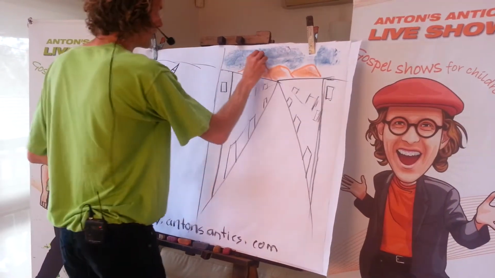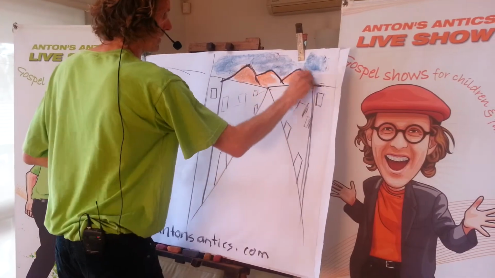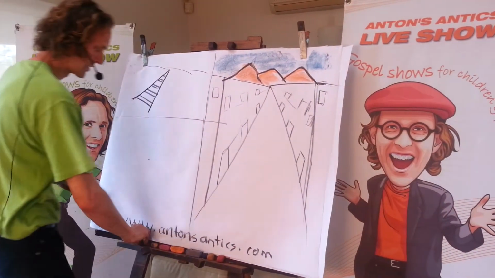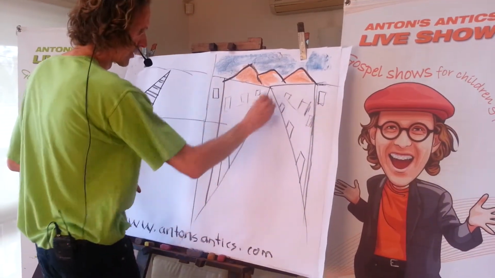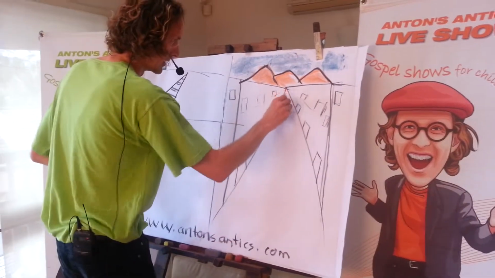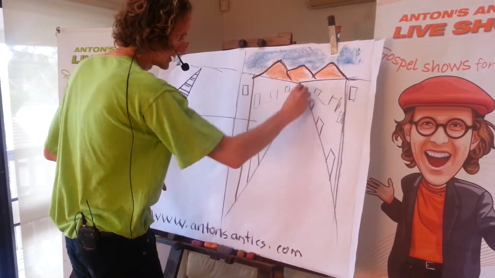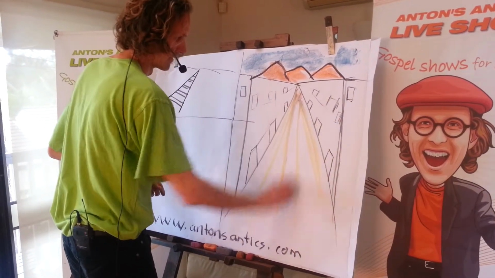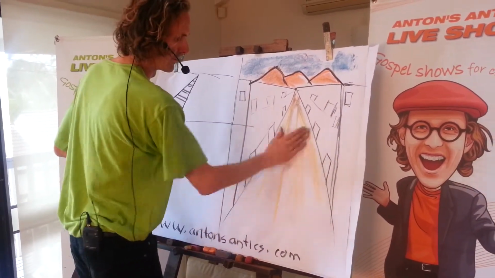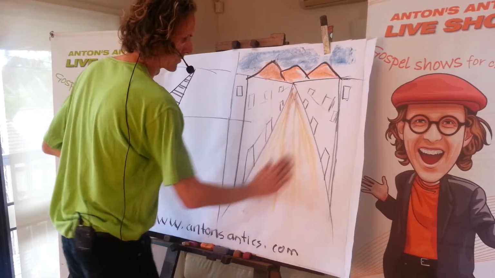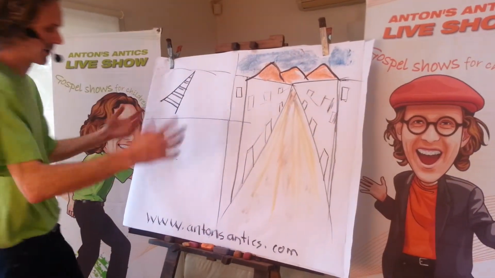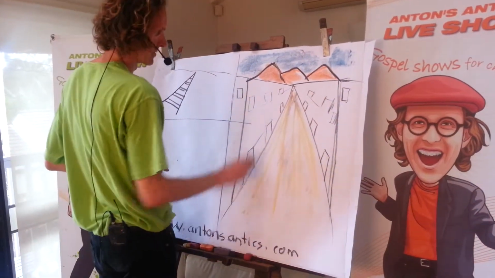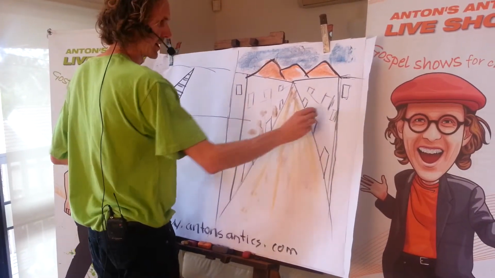Blue sky. Starting to see the picture. And in the foreground, we might have sort of a pathway, I guess. A roadway coming down through the middle. We could actually add some colour to the walls if we like later on.